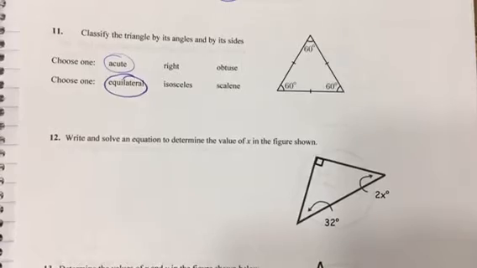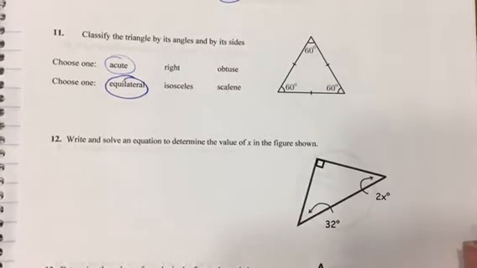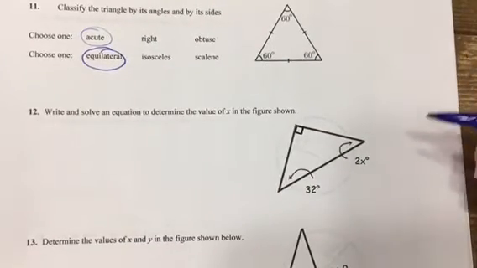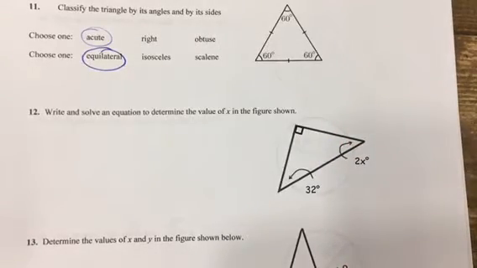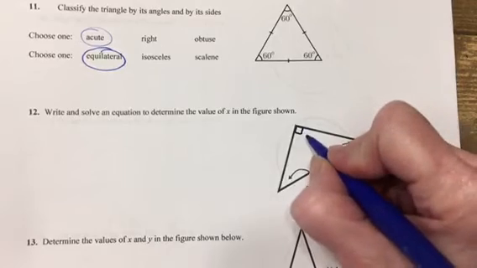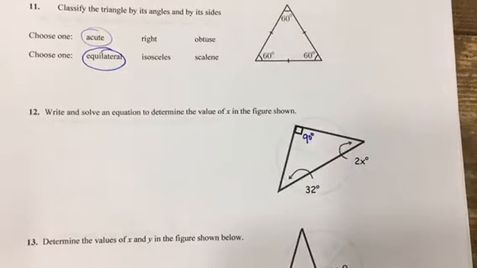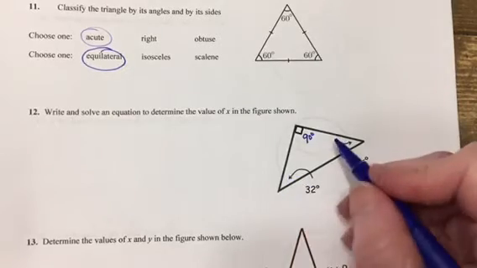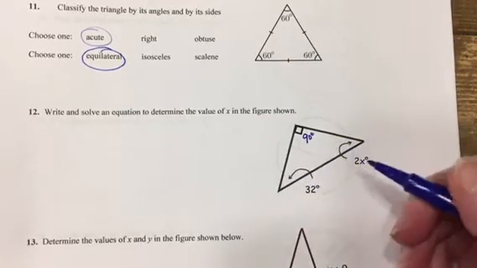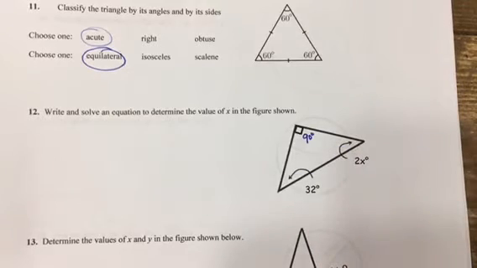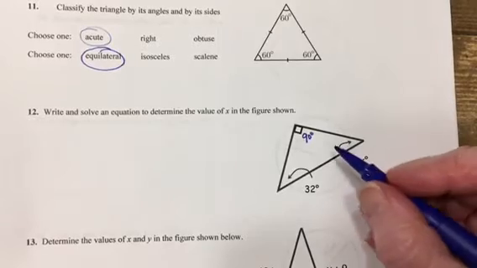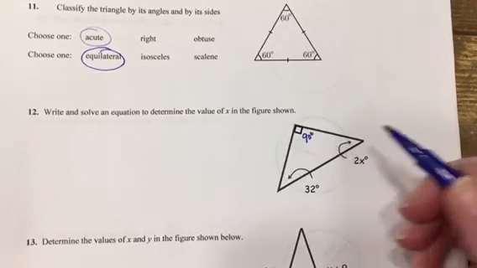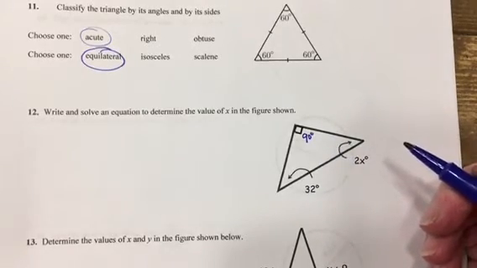All right, number 12, write and solve an equation to determine the value of x in the figure shown. So this is a right triangle, I can tell because of the right angle here, which means that this angle right here is 90 degrees, even though they didn't write the number there. And this is not anything else besides being a right triangle. I can't tell for sure if this is isosceles or not, and so I can't assume that it is since they didn't tell me. So what I do know about triangles is that the sum of the angles in a triangle has to equal 180 degrees.